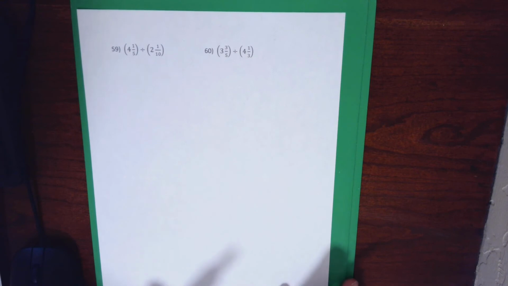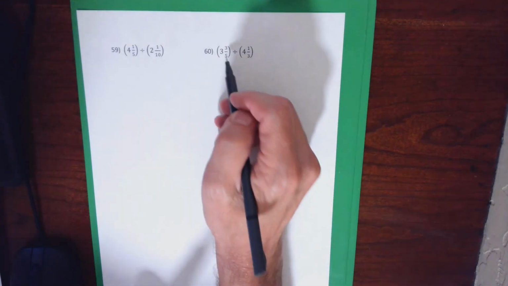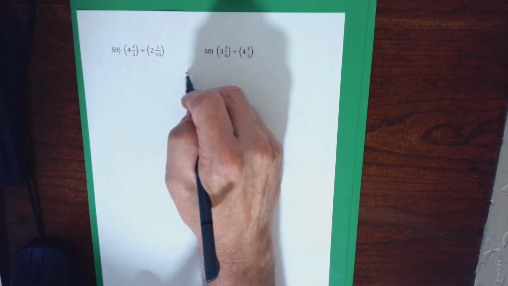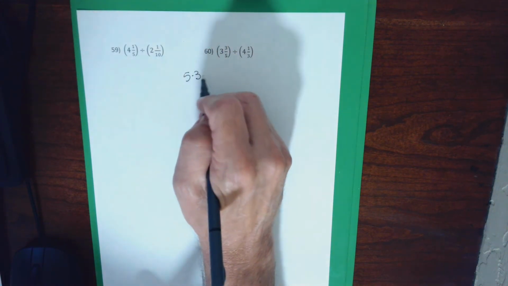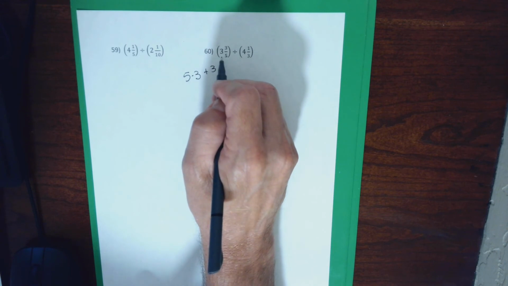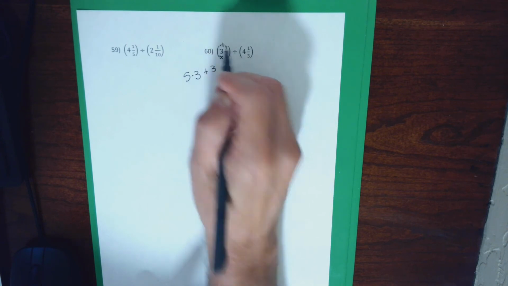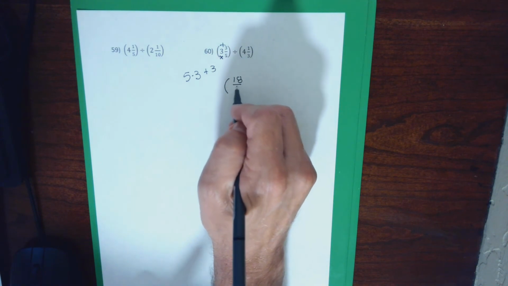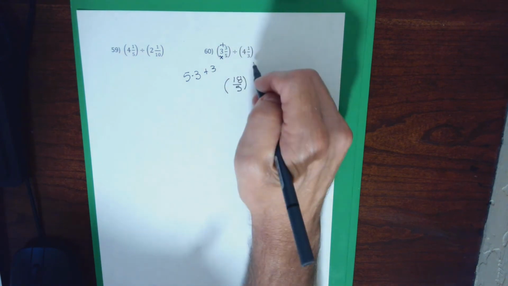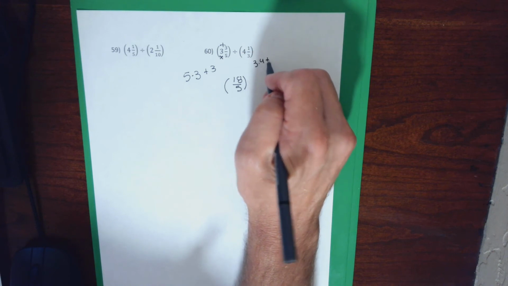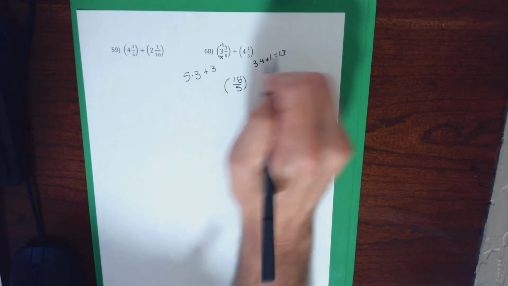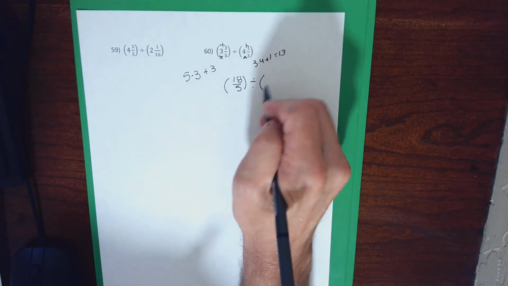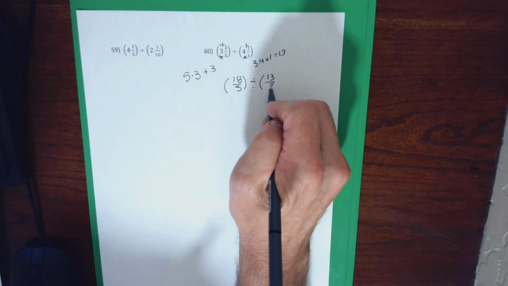I need to make the mixed fractions into improper fractions. The first fraction, I'm going to go 5 times 3 is 15 plus 3 is 18. So I'm going to go 5 times 3 plus 3. I multiply and add. This first fraction, I'm going to make 18 over 5. The second fraction, I'm going to go 3 times 4 plus 1, which is going to be 13. So times and plus. The second fraction, I'm going to make 13 over 3.